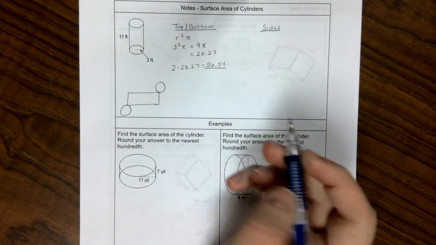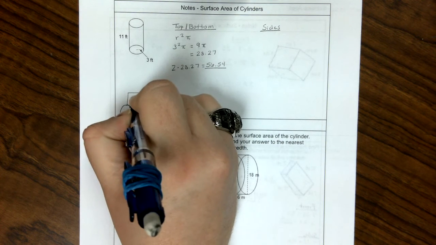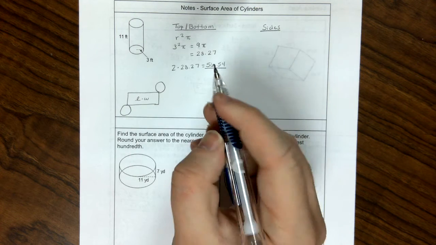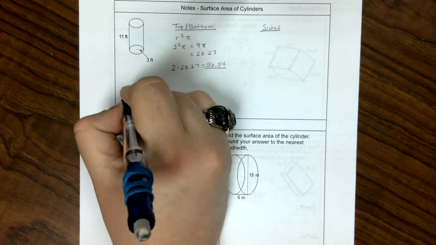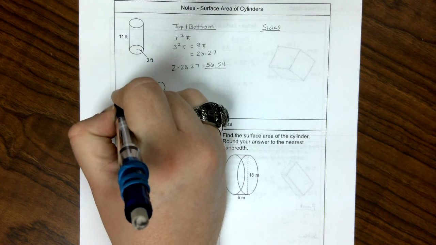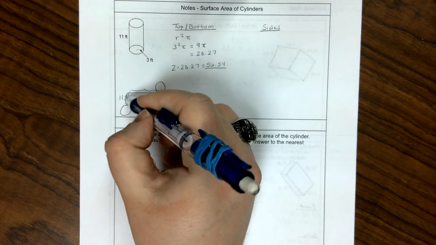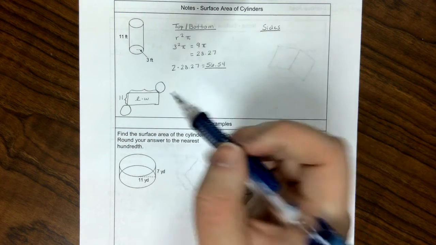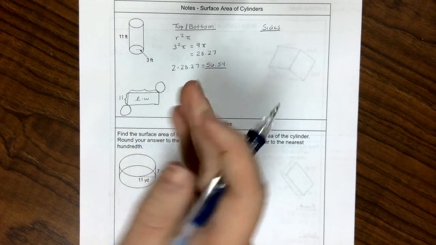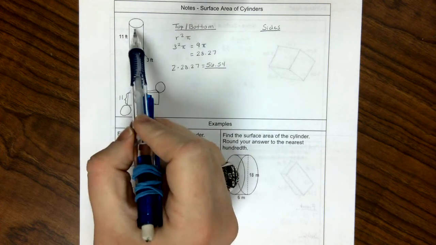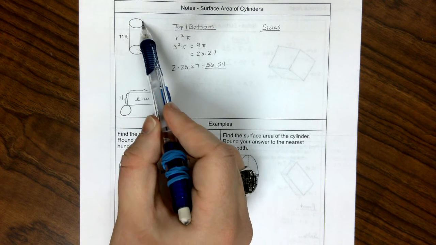Well, this is a rectangle. So we know that the rectangle is length times width. Well, the width, which would be this, is actually going to be the height that we have here. So for us, this is going to be the 11. And in general, that's going to be the height of your cylinder, how tall your cylinder is. Well, what is this going to be? What's the length? Well, think about it. If you wrapped it back up into the cylinder, this side of the rectangle would actually be around this. It's going to be around your circle.